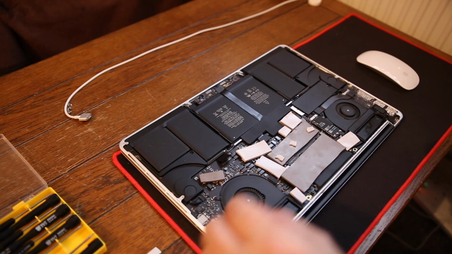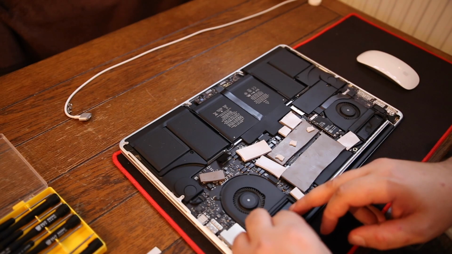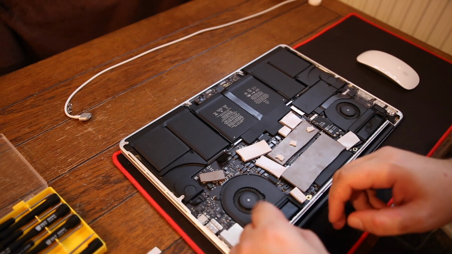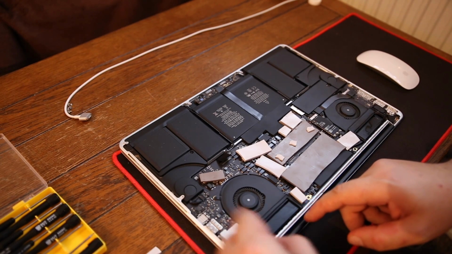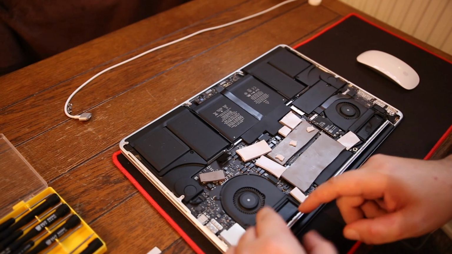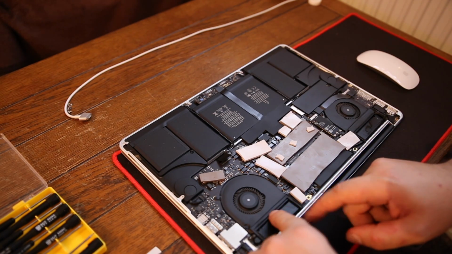But the point is, over time the heatsink will get full of dust. There will be no air going out. So in that case, the air will come up here and will cool down the heatsink a little bit. So that's the idea with this.